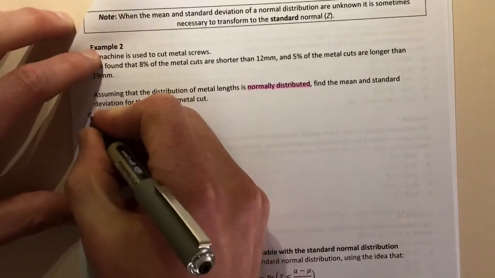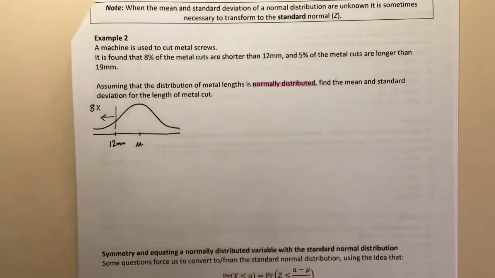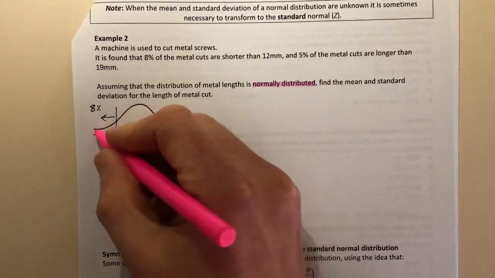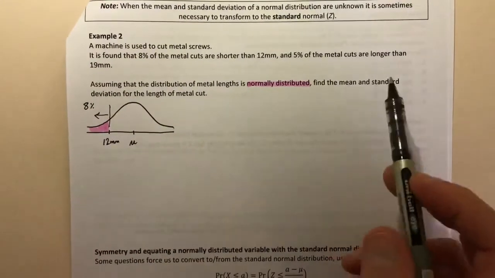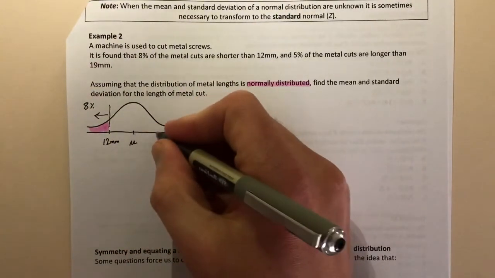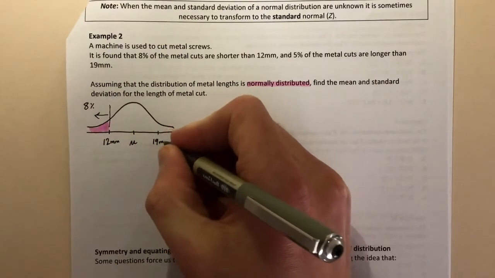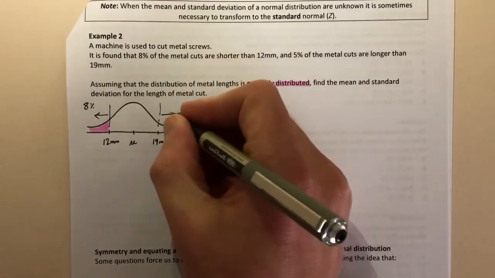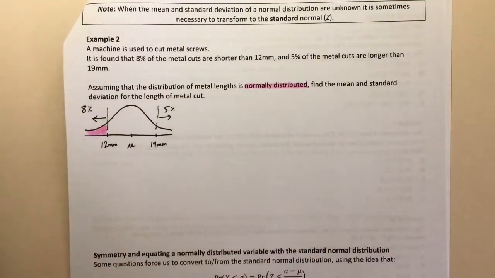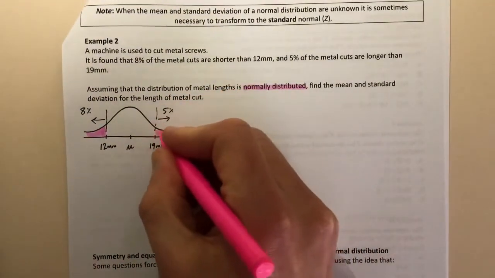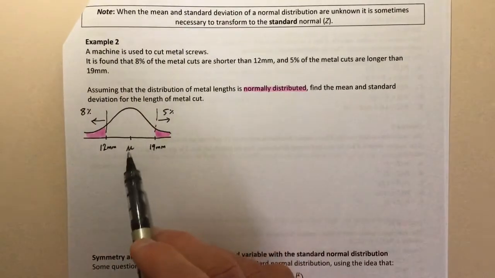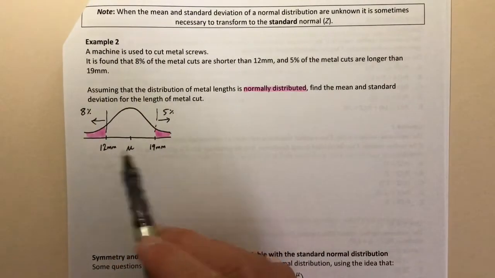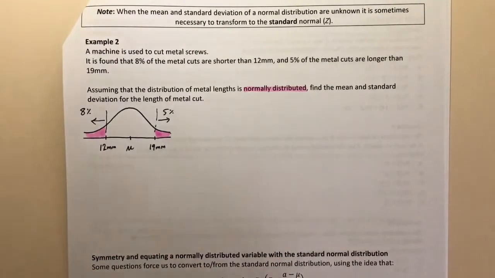So that is 8% in here, I suppose. I wanted to color it. And we've got 5% of metal cuts being longer than 19 millimeters. So 19 millimeters might be somewhere up here. And we've got 5% of our distribution above 19 millimeters. Now, that obviously doesn't give me enough information to know what the mean and standard deviation are yet, but it gives us a bit of information to start with, and it also tells us that the mean has to clearly be somewhere between 12 millimeters and 19 millimeters. We're going to have to go a bit further to get the precise value of the mean and the standard deviation though.